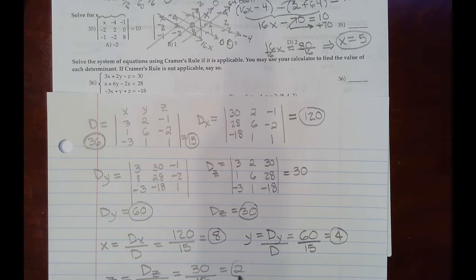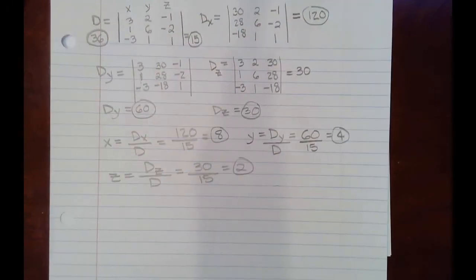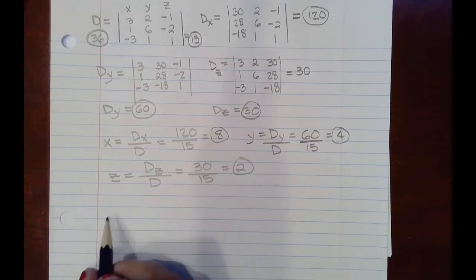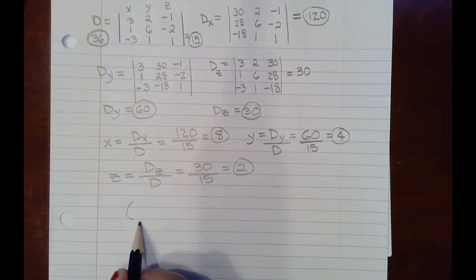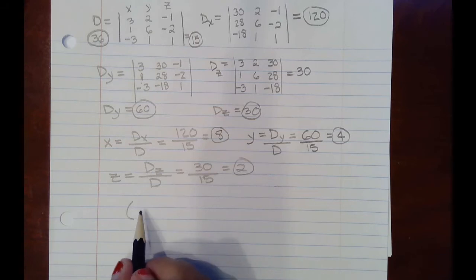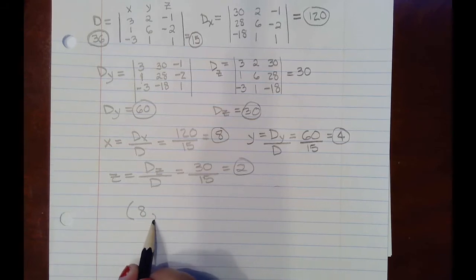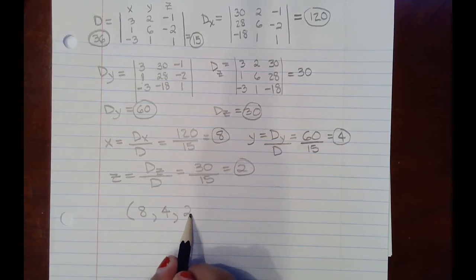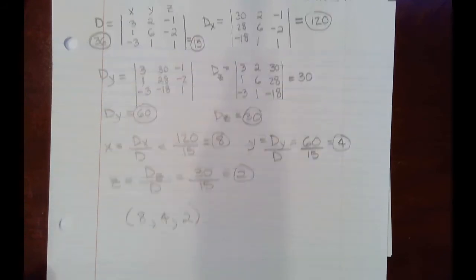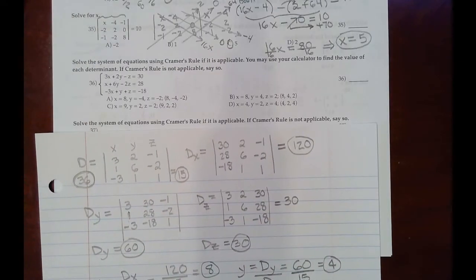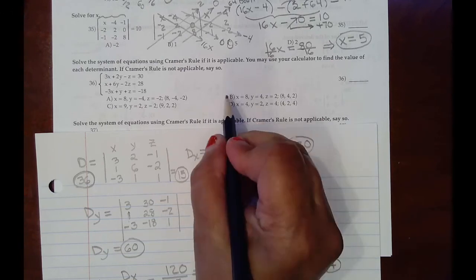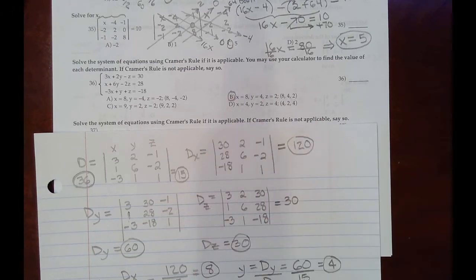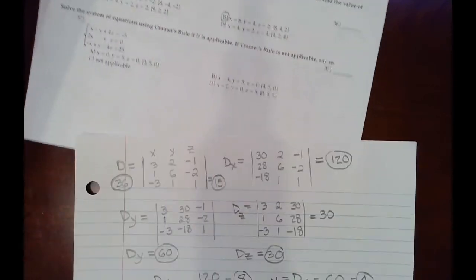and this turns out to be 2. Okay, because you're in a system where there are 3 variables, you're going to give your answer as a triple ordered pair, where you're listing x first, then y, then z, always in alphabetical order when you're giving these ordered pairs. So 8, then 4, then 2. Okay, let's see if there's an answer like that. Hopefully there is, and that would be B for number 36. And that is correct. Okay, moving to 37.